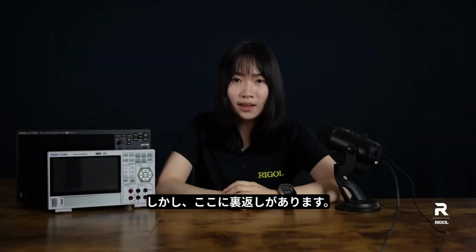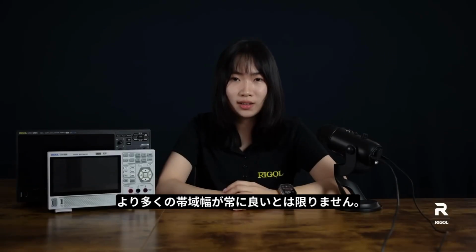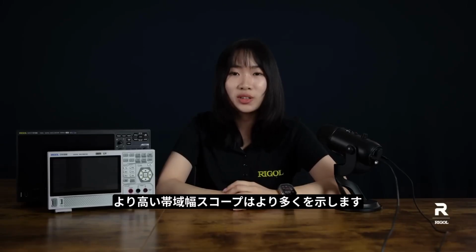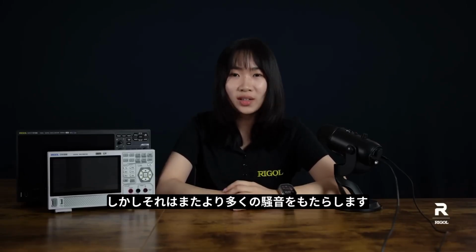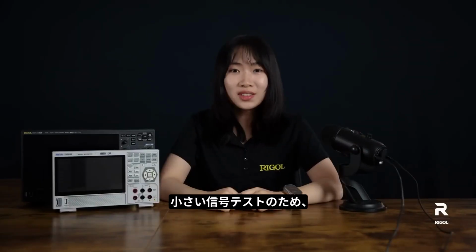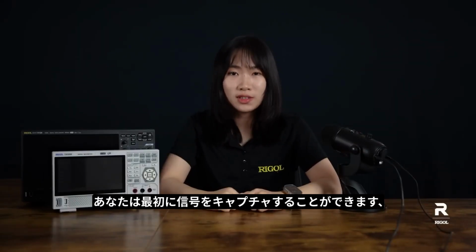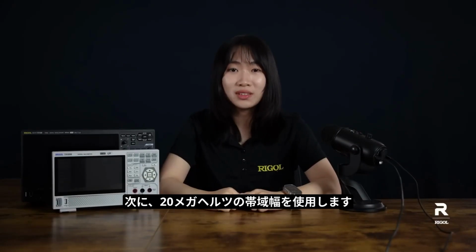But here's the flip side. More bandwidth isn't always better. A higher bandwidth scope shows more detail, but it also brings more noise you might not care about. For small signal tests, you can capture the signal first, then use a 20 MHz bandwidth limit to clean it up.